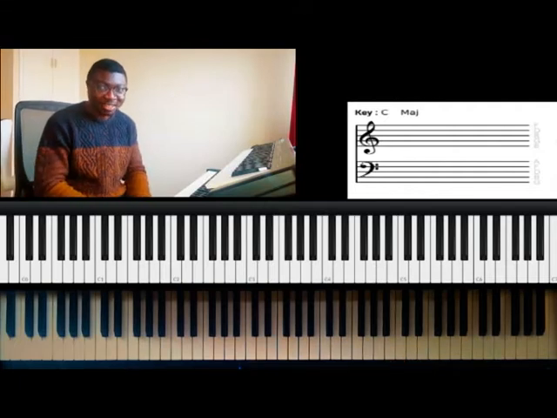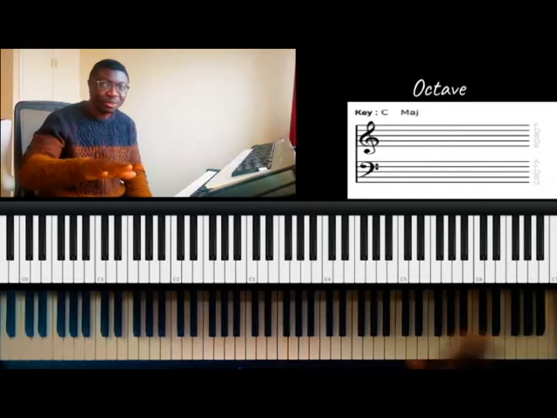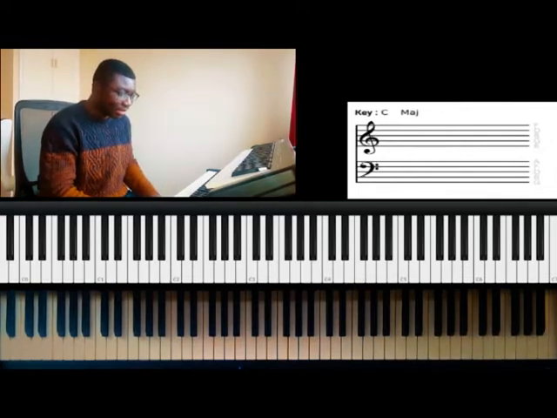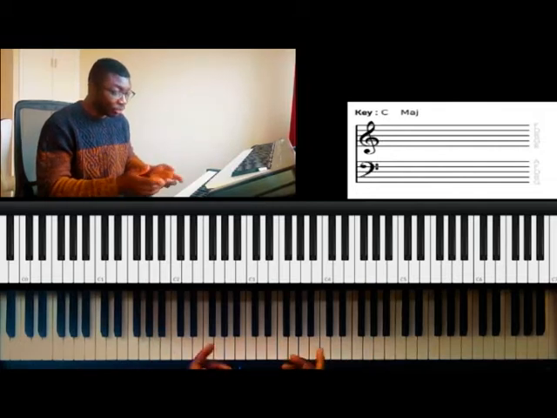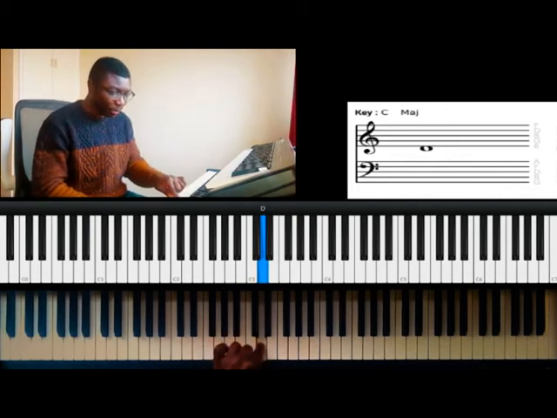I've introduced another term, isn't it? Octave. Let me clarify that before we move on. I don't want to bother you with too much of theory, so let's jump straight to the keyboard. Pick any key of your choice. I'm going to go for key D. Now, this is what I want you to do.